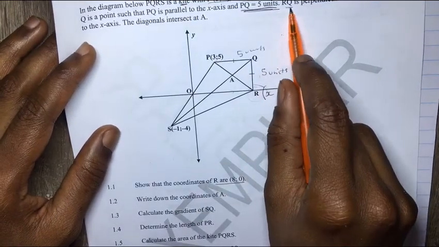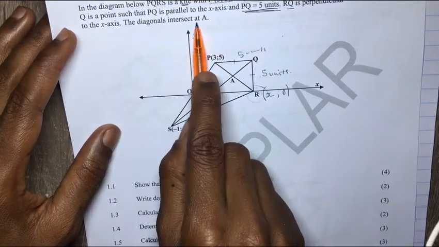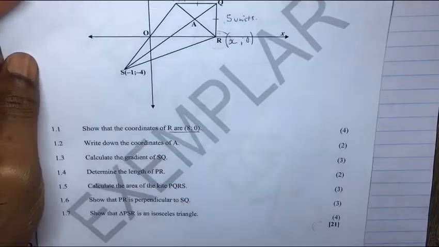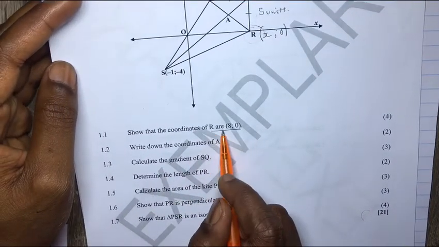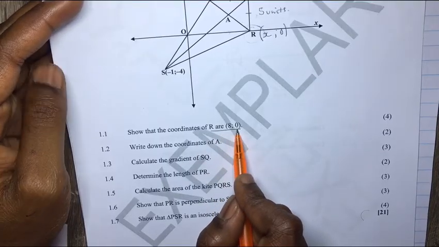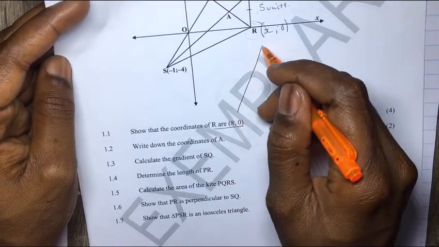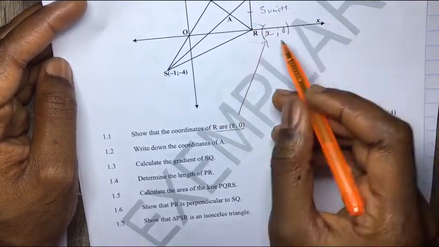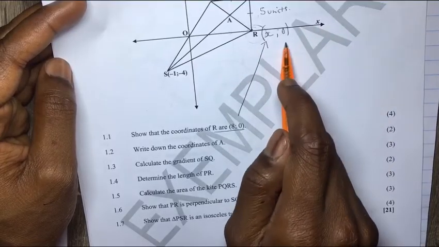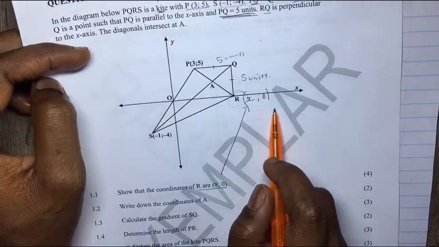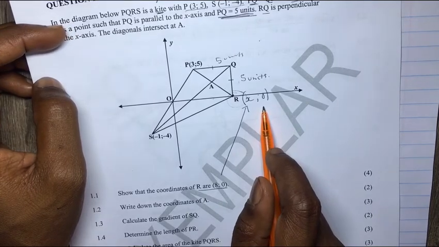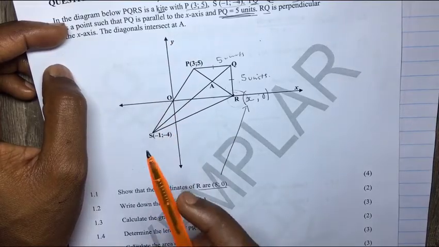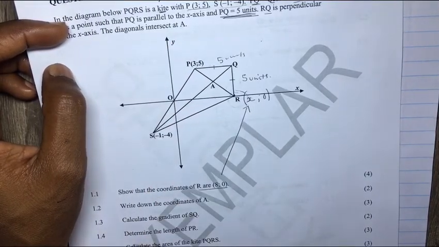And they tell us that RQ is perpendicular to the x-axis and its diagonal intersects there. Let's deal with this question right away: show that the coordinates of R are (8, 0). They've given us the coordinates, so for the fact that R is along the x-axis, automatically we have the value of y, which is 0, because anything along the x-axis, y is 0. Anything along the y-axis, x is 0.